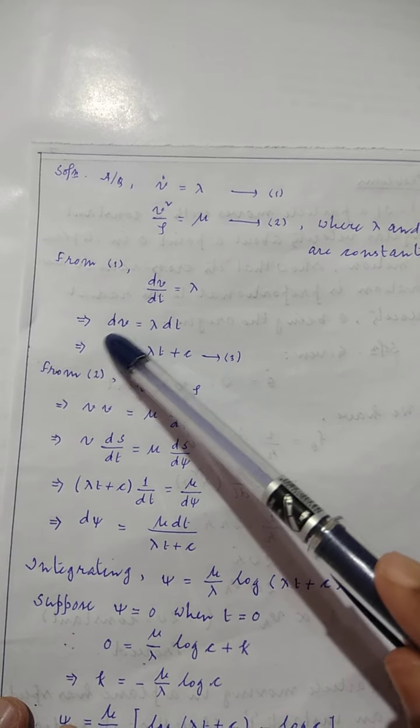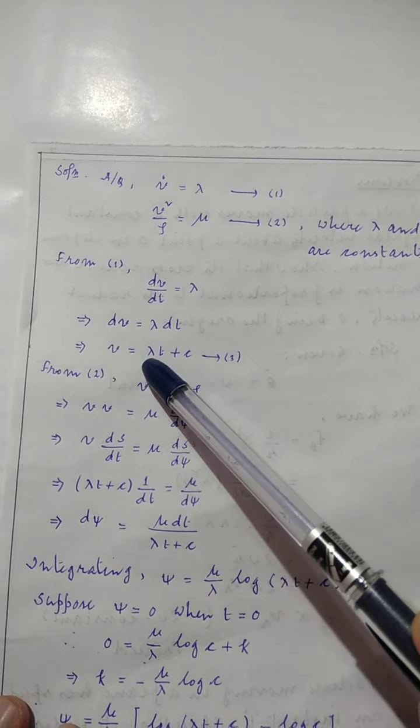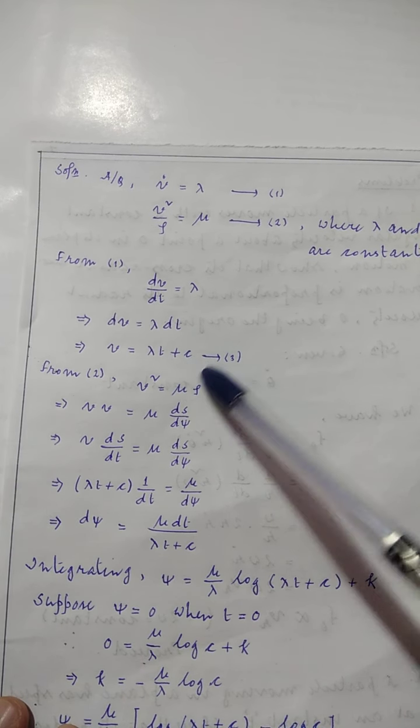Now from equation 1, v dot, we can write dv by dt is equal to lambda. If you cross multiply, we get dv is equal to lambda dt. If you integrate this, you will get v is equal to lambda t plus c, where c is the constant of integration.